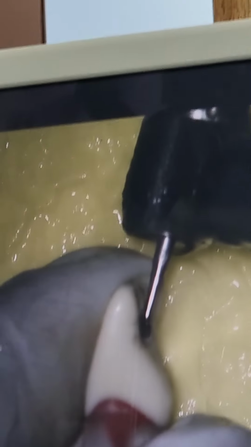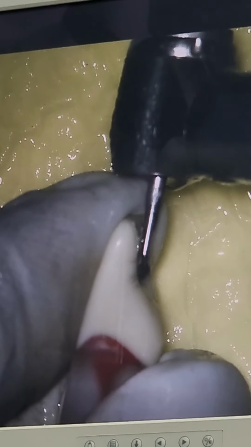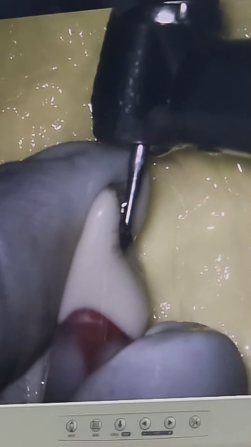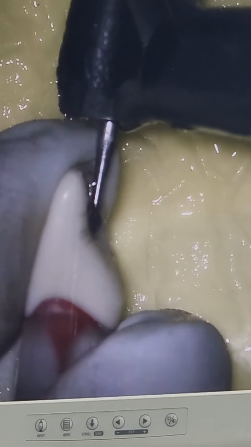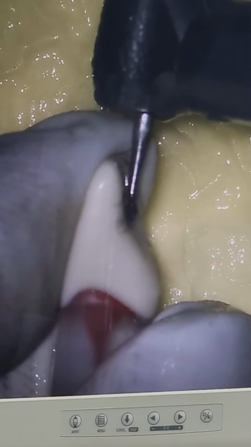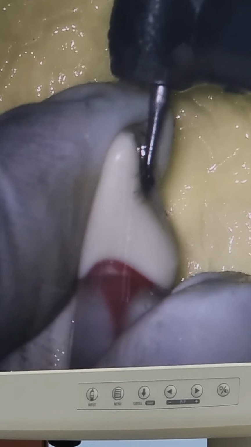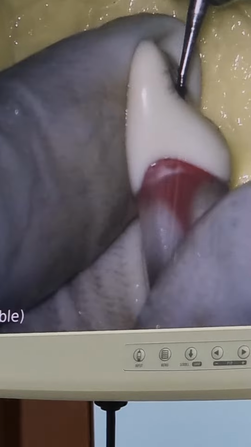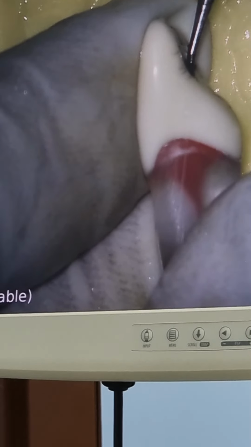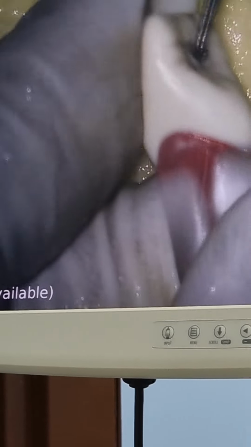Why? Because we don't want to cut the incisal edge. If you keep it straight, the shank of the bur will rub against the incisal edge and may cut it. This is a round bur, but when you use a tapered fissure bur or endo bur, you may cut the incisal edge. So keep it slightly tilted towards the lingual.